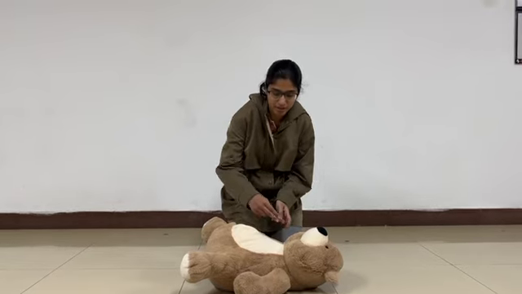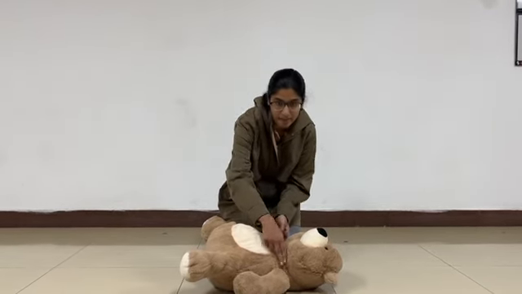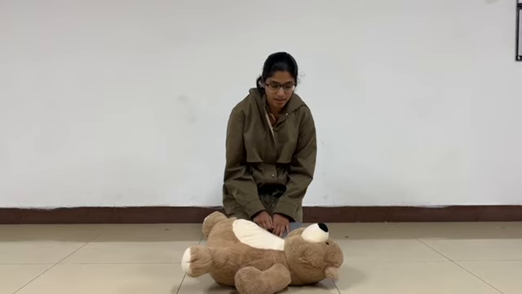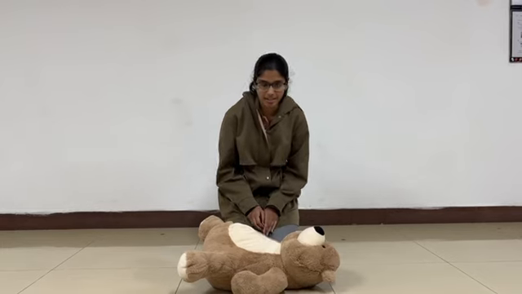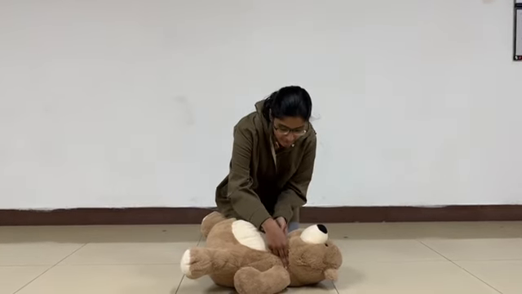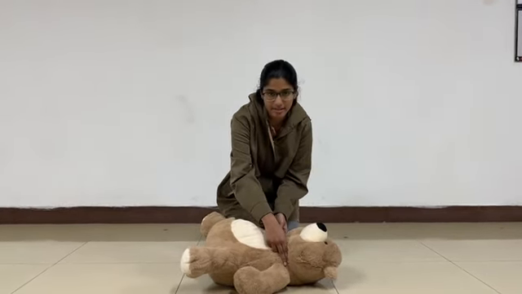Next is the pulse checking. If the patient is male, find the Adam's apple and slide the fingers into the groove. If the patient is female, check the thyroid cartilage, slide the fingers into the groove, and feel the carotid pulse for less than 10 seconds.